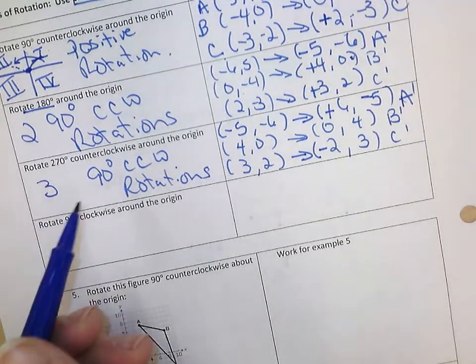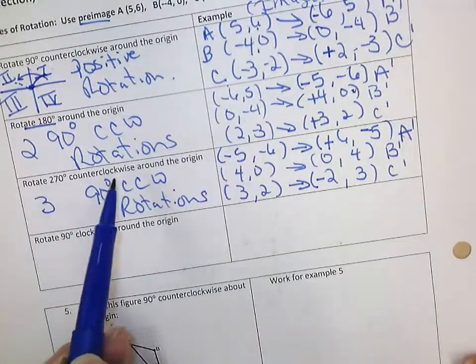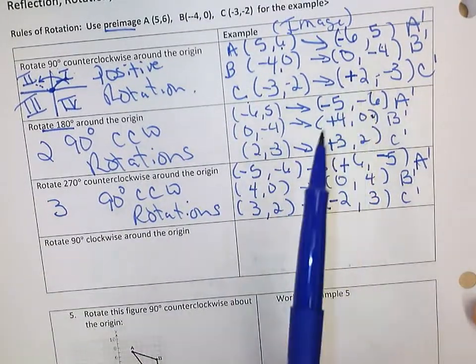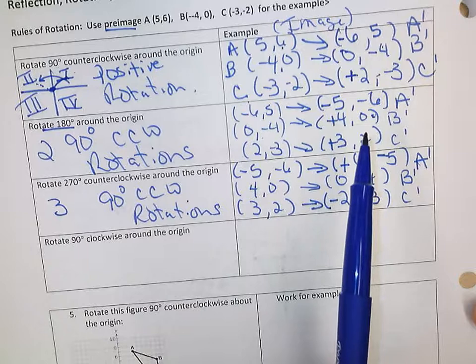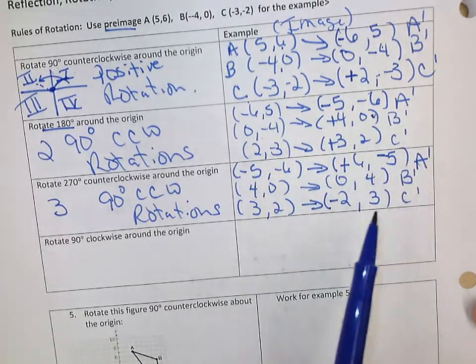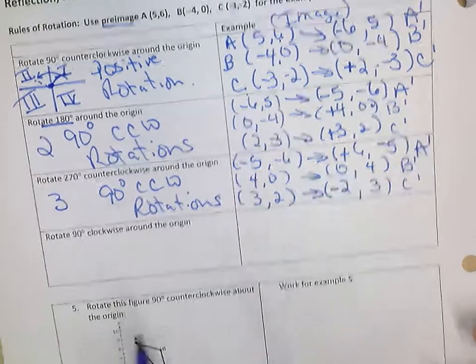So if the directions asked for a 270-degree rotation, you would have to do this rotation, and then this rotation, and then this one, and then you would graph only this one at the bottom, only this one right here.